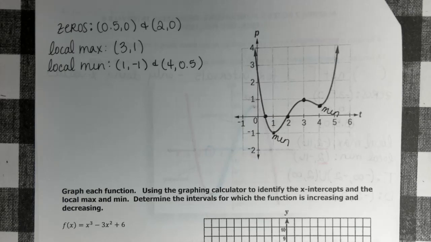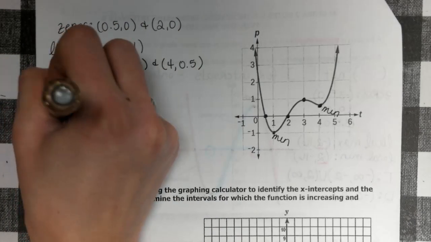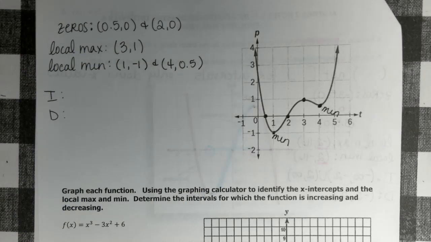Okay. So I want you, now that we've picked our points and we've estimated, I want you to tell me, look at your graph and try to do your increasing and decreasing intervals. And then we're going to check it.